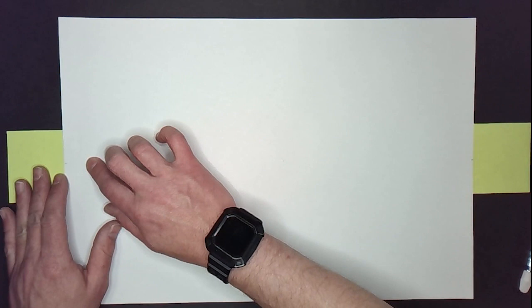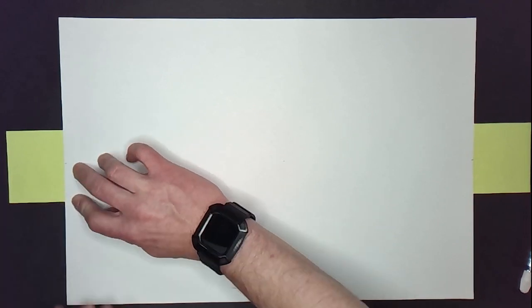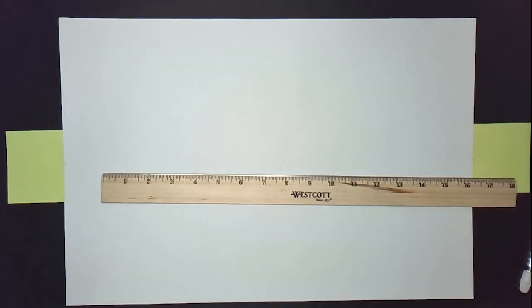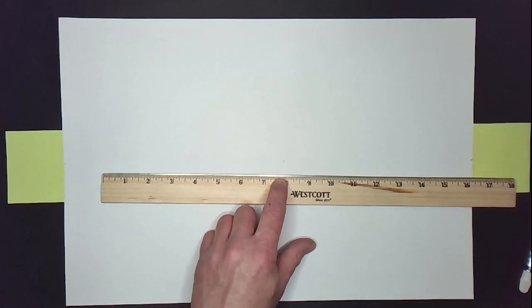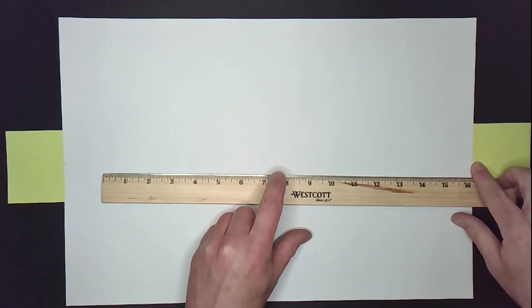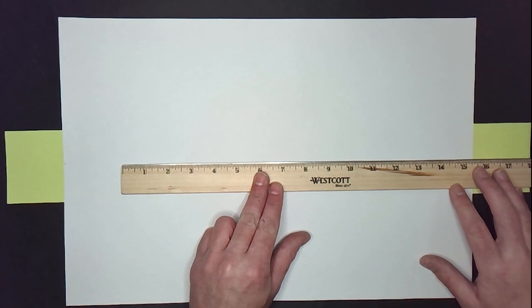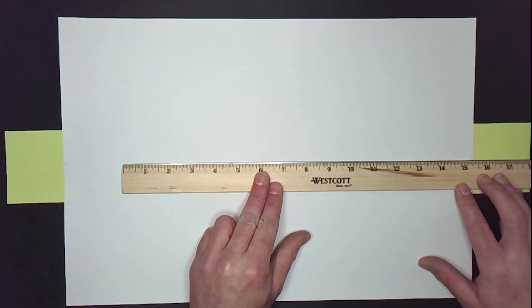Now the next step to pushing my vanishing point off the edge of the paper is to grab my 18-inch ruler. So with my 18-inch ruler, I'm going to line up the edge of the ruler with these two marks, as I mentioned a moment ago, and simply make my vanishing point all the way at the edge of the post-it note.